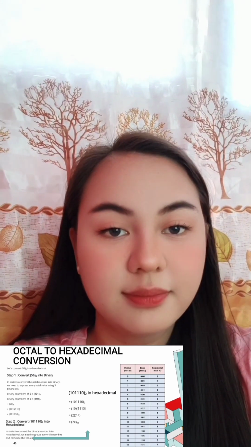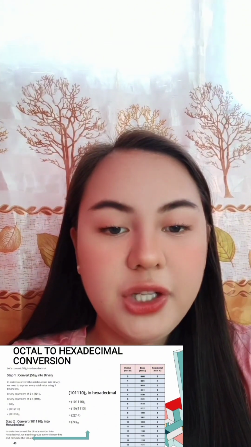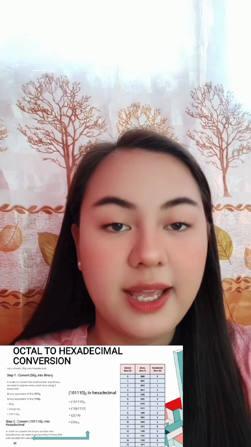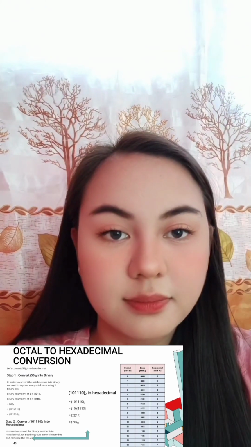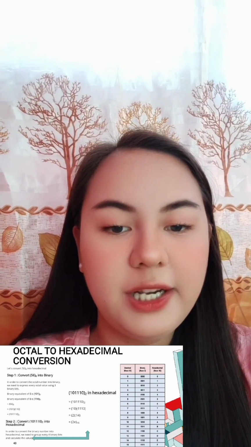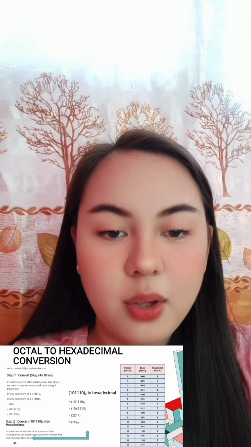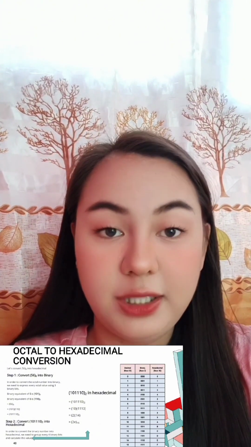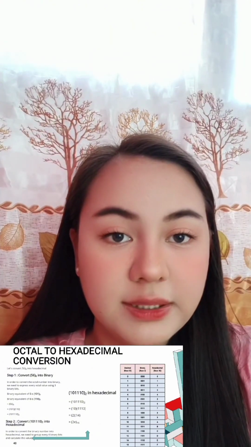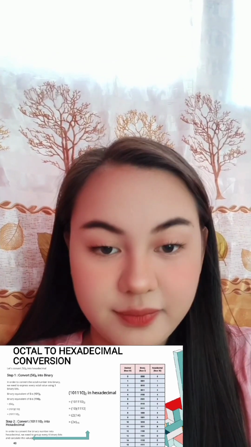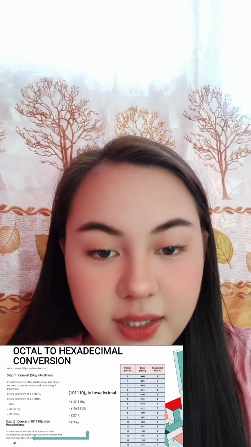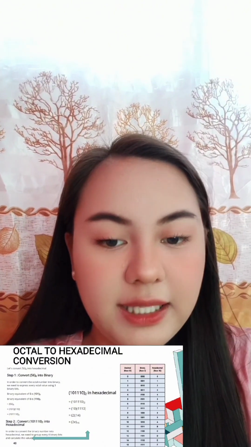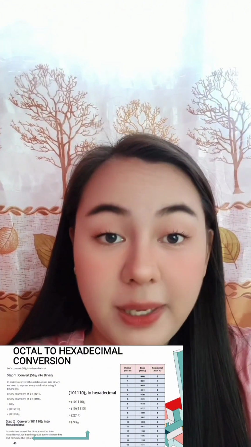Step 2. Convert 101110 subscript 2 into hexadecimal. In order to convert the binary number into hexadecimal, we need to group every 4 binary bits and calculate the value. We start to write from the left. So, 101110 subscript 2, hahatiin natin siya sa 4 binary bits.